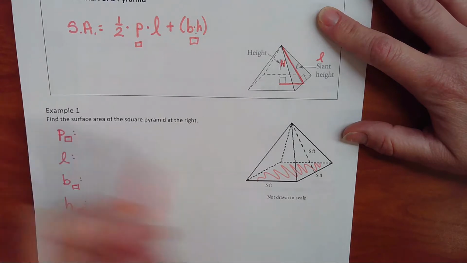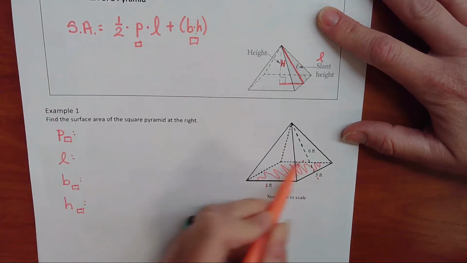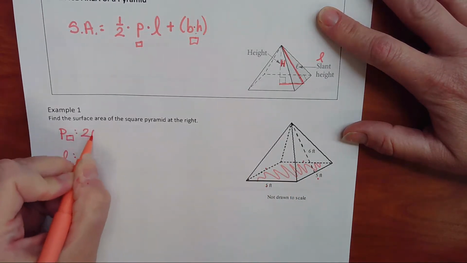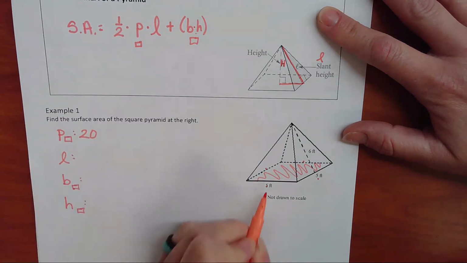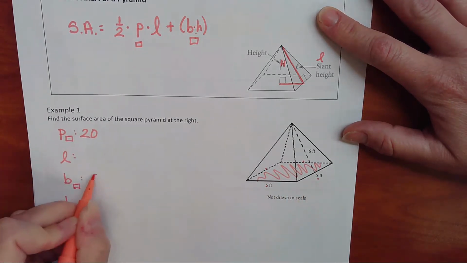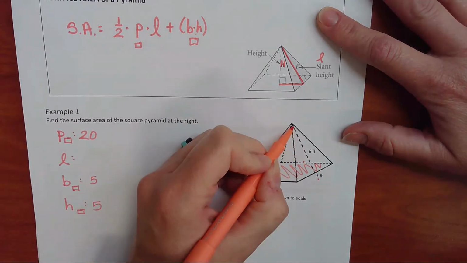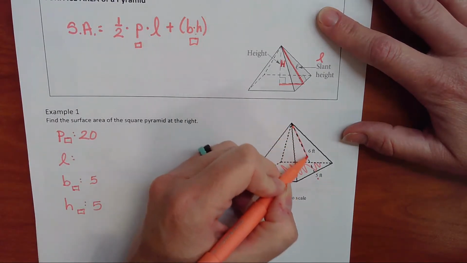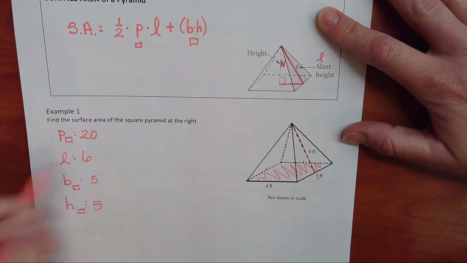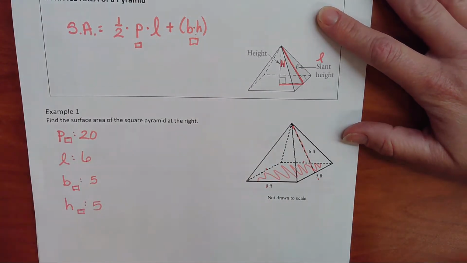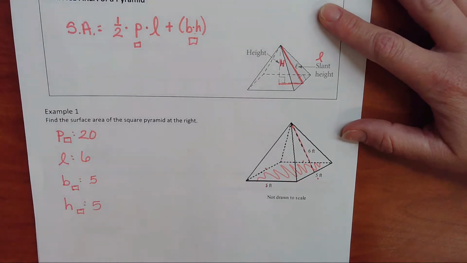For perimeter, you do 5 plus 5 plus 5 plus 5, which is 20. The base and the height are both 5. Now the slant height. This 6 is along one of the faces, so that actually is your slant height. You got lucky on this one. You were given everything. I'm about to show you one where you're not, so you can see the difference.